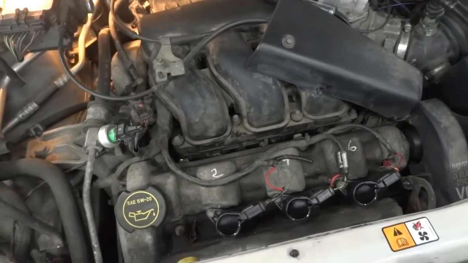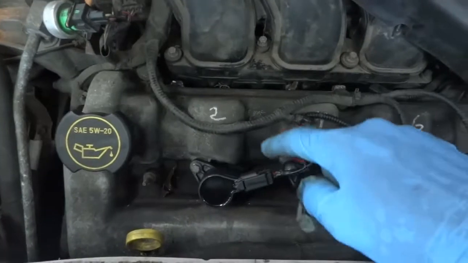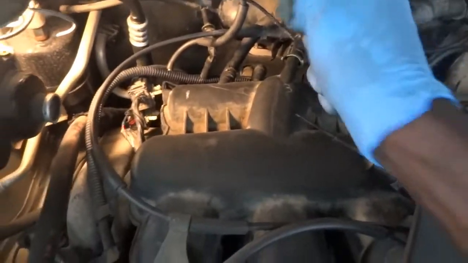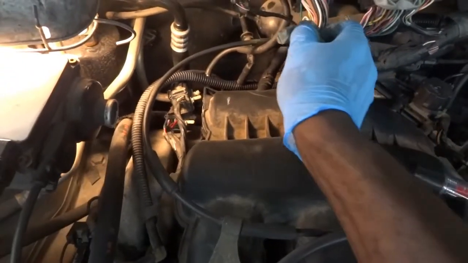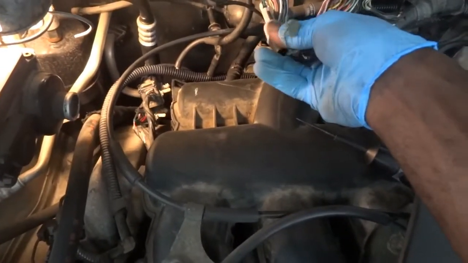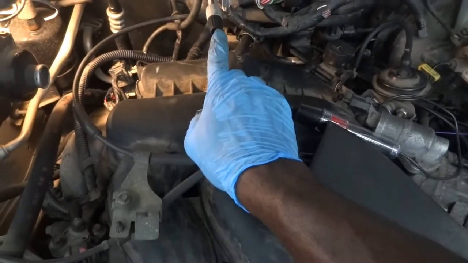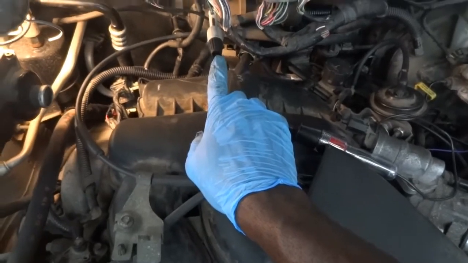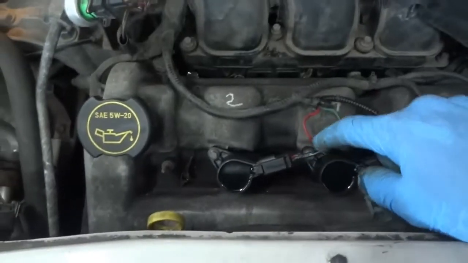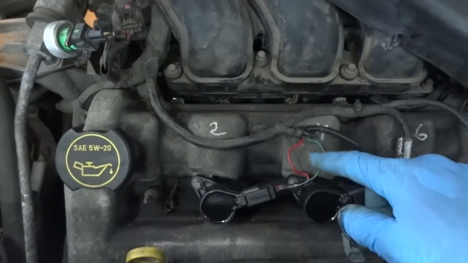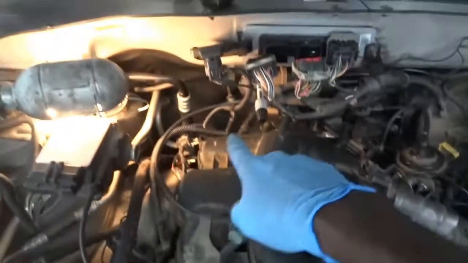The other quick test I can do just to check this control wire here on this coil, now that it's already disconnected from the computer, I can send power to it. I'll get a jumper wire and send power to it. So I'm going to send power here, and then I will take my test light, connect it on the other end. If my test light lights, it means our wire integrity from the coil to the ECM connector is good.